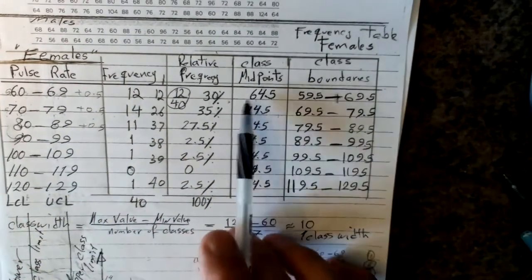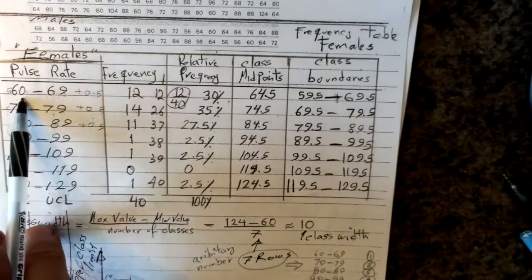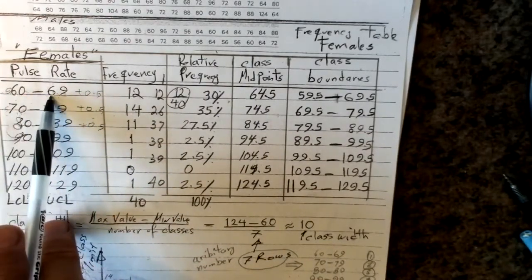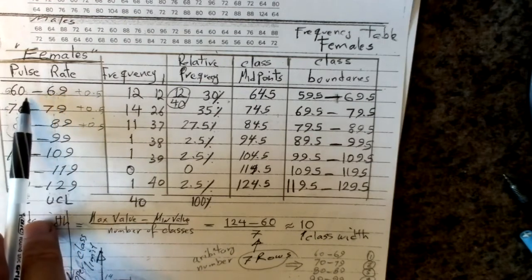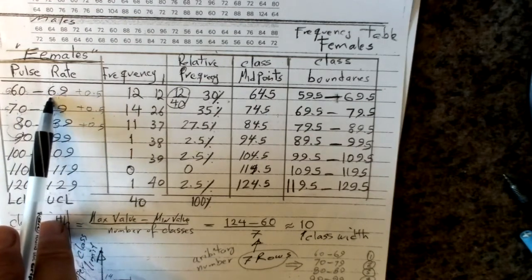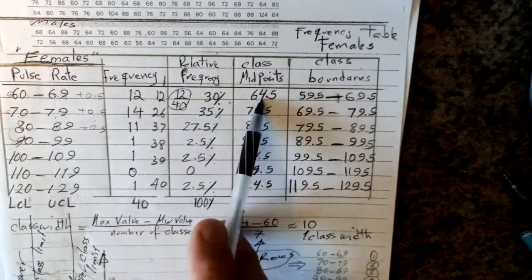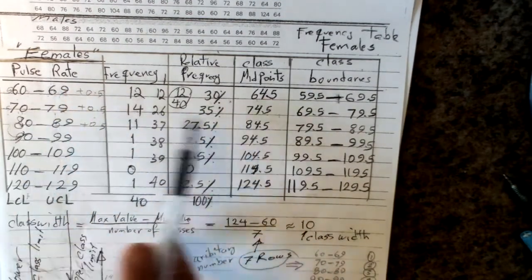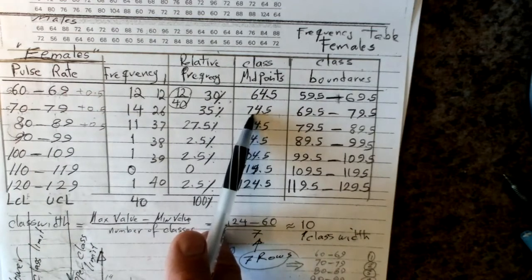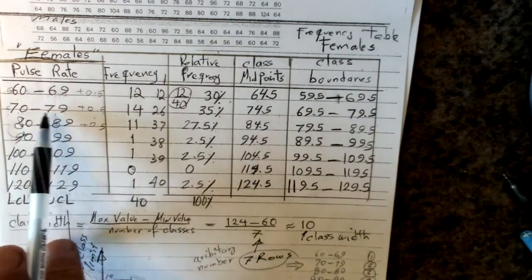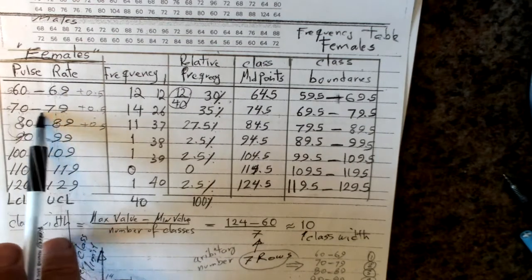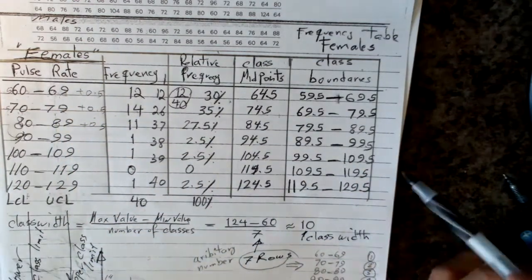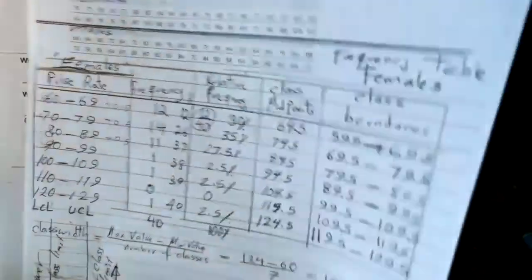Now, class midpoint is a number exactly in the middle. How do I find the number exactly between 60 and 69? Take the average. 60 plus 69 divided by 2 gives you 64.5. So that's how you take the average of two numbers. Where do I get 74.5? 70 plus 79, you add these two and divide by 2. It's just like taking the average.